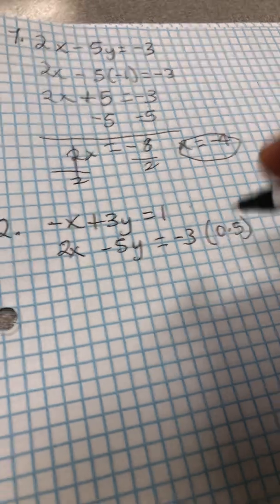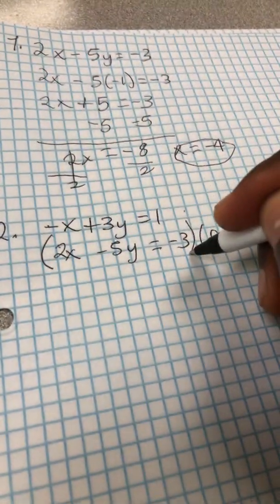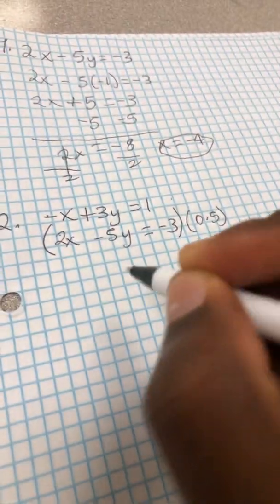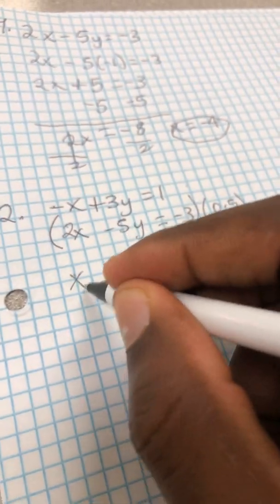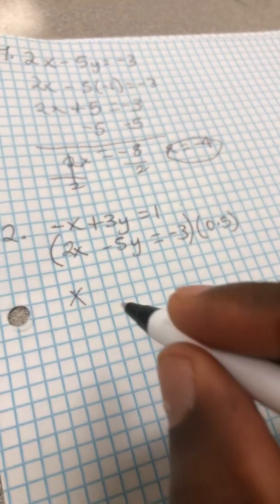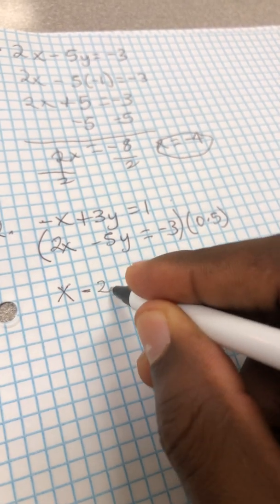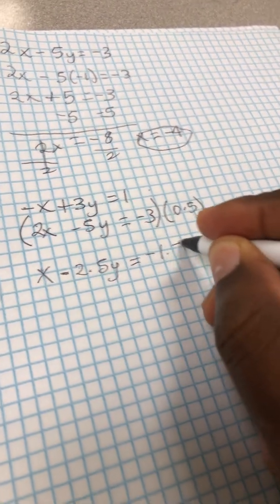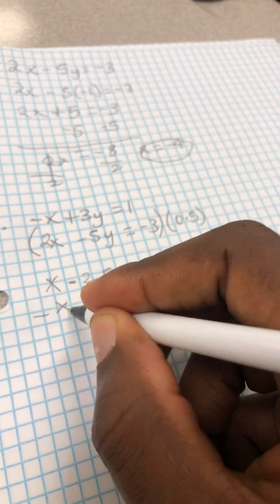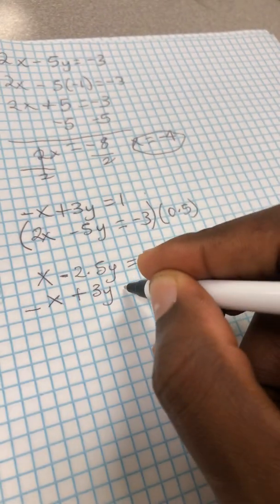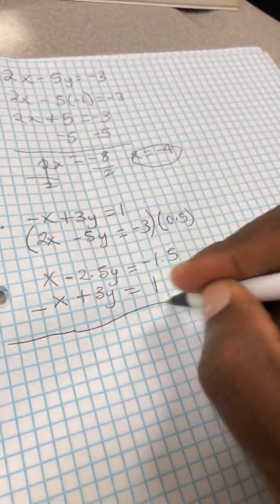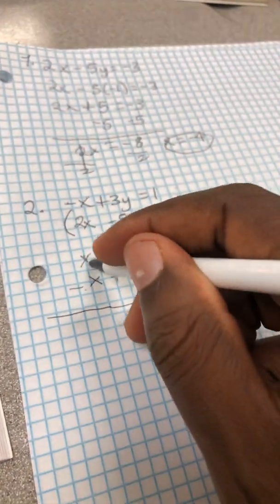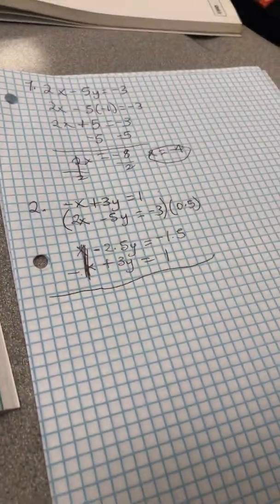Remember, whatever you multiply by, you have to multiply the entire equation, not just the variable you're trying to eliminate. So 0.5 times 2 is half of 2, which is 1x, or just x. Half of 5 is 2.5, so I have 2.5y equals half of -3, which is -1.5. Let me write my first equation down again: -x plus 3y equals 1. So it's asking me if this works. Positive x minus x should be 0, so I'm able to eliminate this. That's why that works.